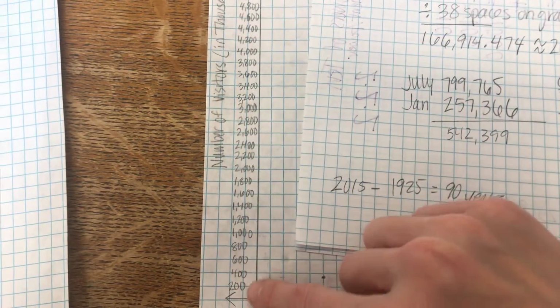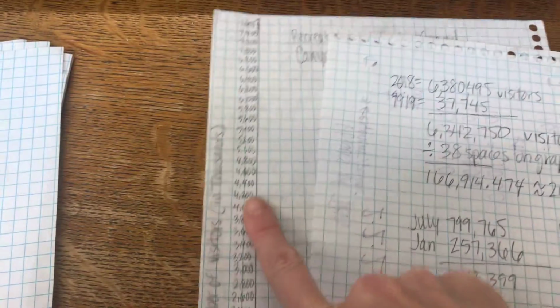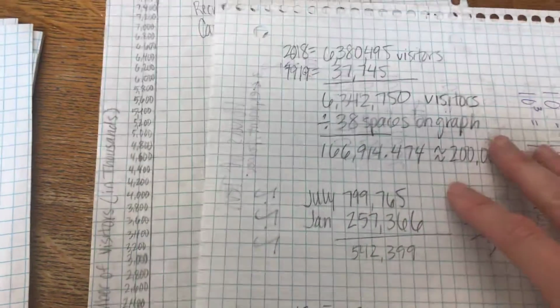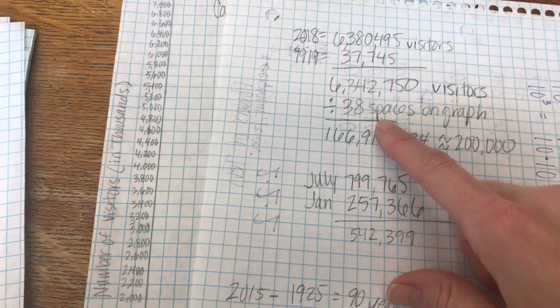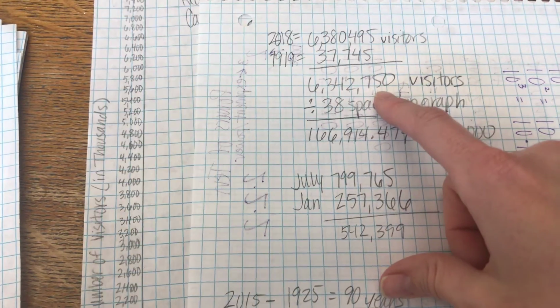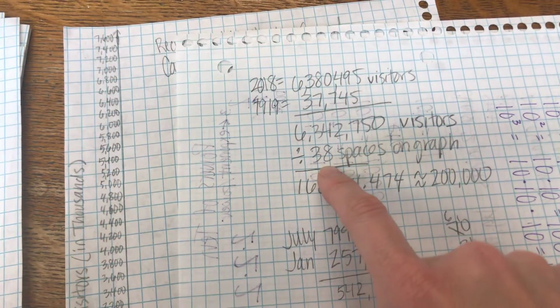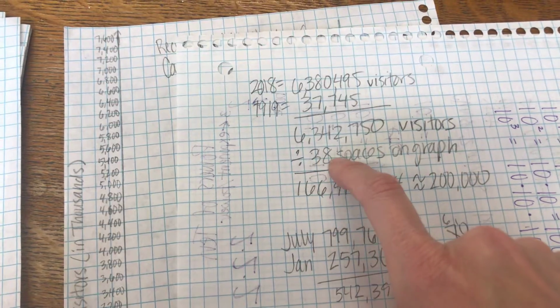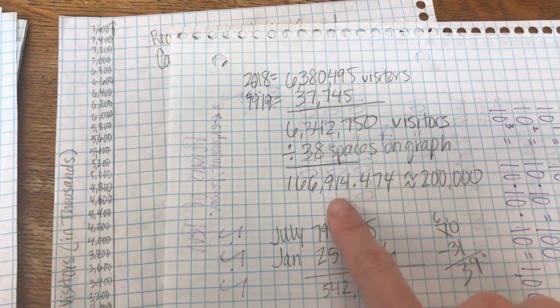visitors. I counted up how much space I had on the graph, like how many lines I would have available to use, which was 38. And so I figured out how many visitors were going to have to be represented by each of the spaces on the graph, each of the 38 spaces.